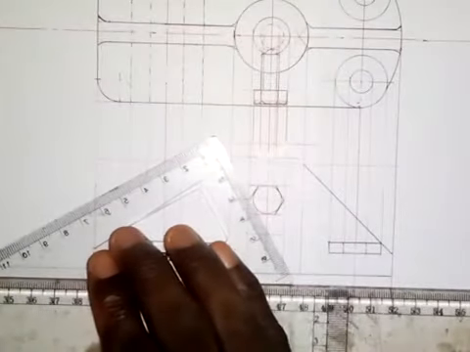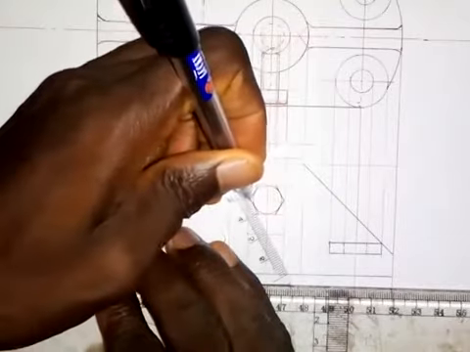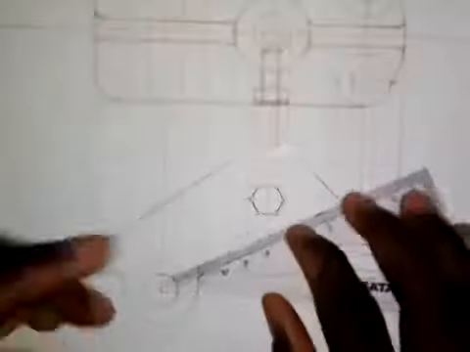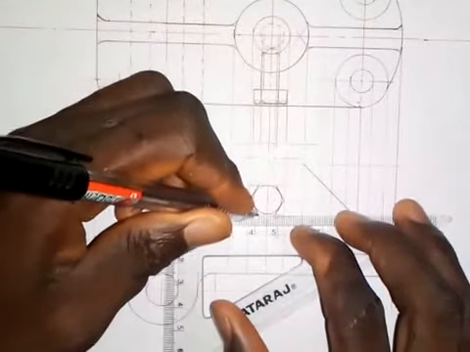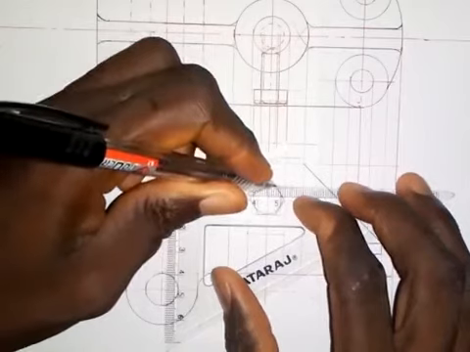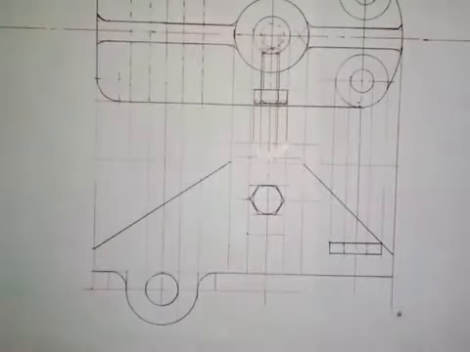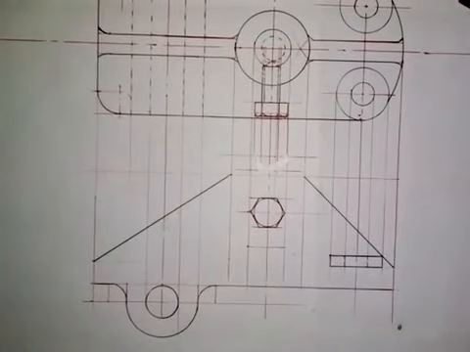Okay, so here I will do the same thing here. Alright, so this will be a thick line. Alright, so this is for the hexagonal edge of the set screw. So we are moving on.